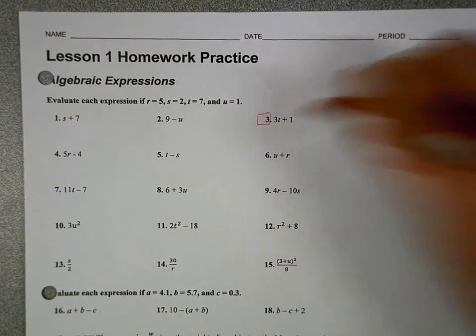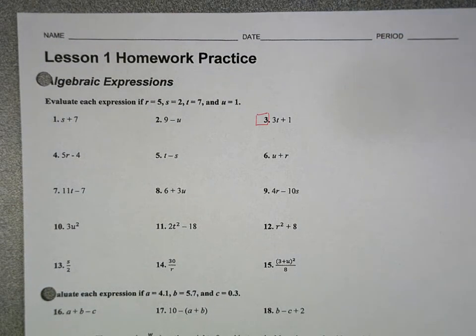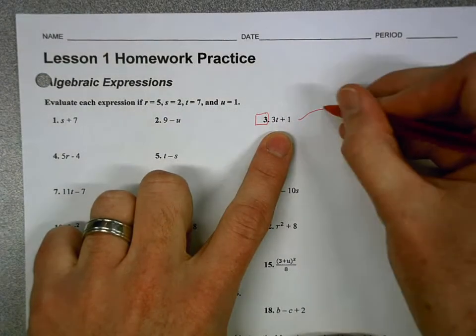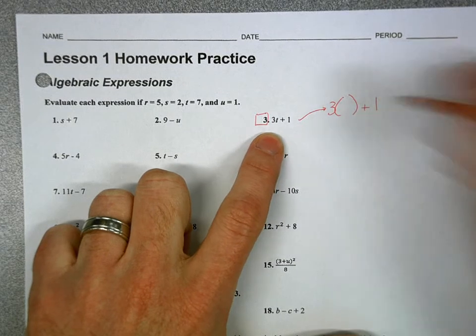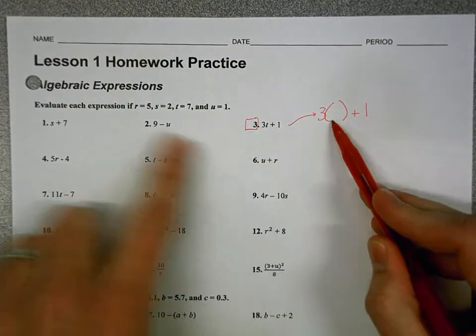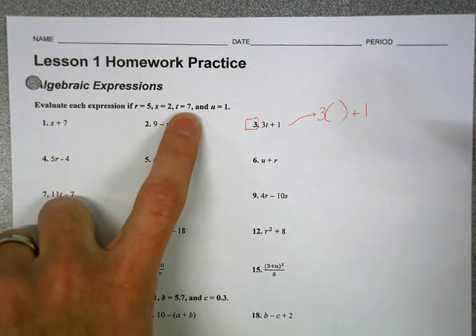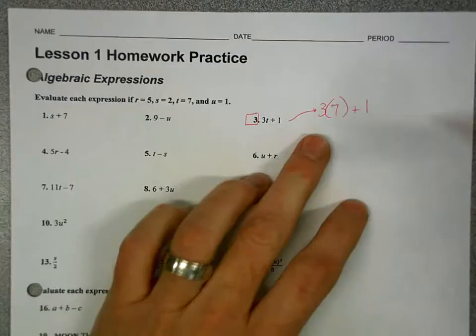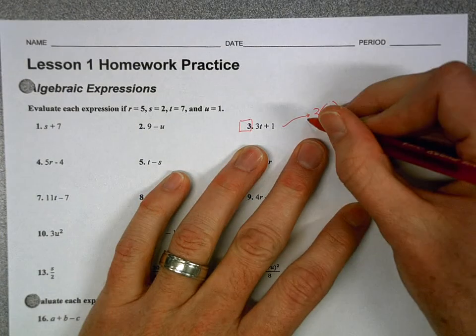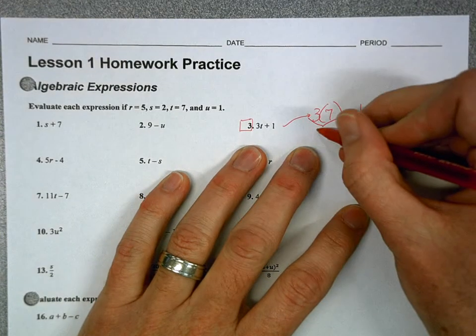So I have 3t plus 1. Here's what I'm going to do. To solve this problem, I'm going to write parentheses where the variable was. So instead of 3t plus 1, it's 3 parentheses plus 1. I'm going to then plug in the number. t is equal to 7, so I'll plug in 7. Then I'm going to follow the order of operations. I need to do the multiplication first, so that is 21.